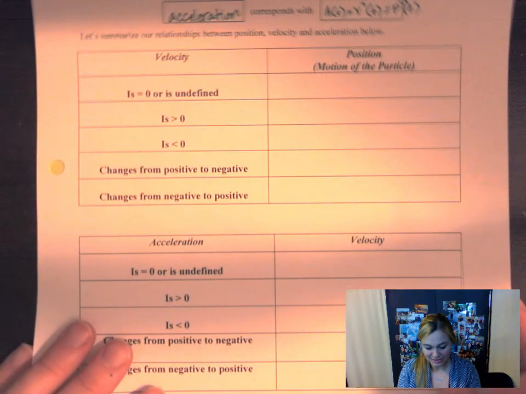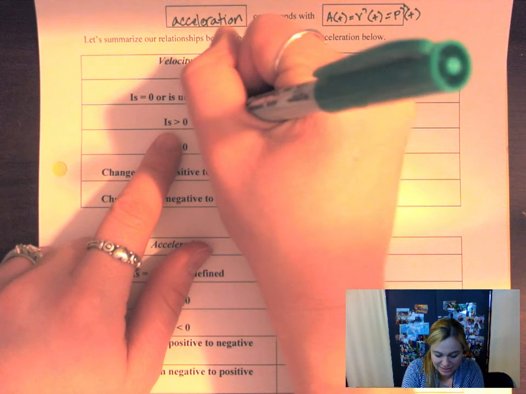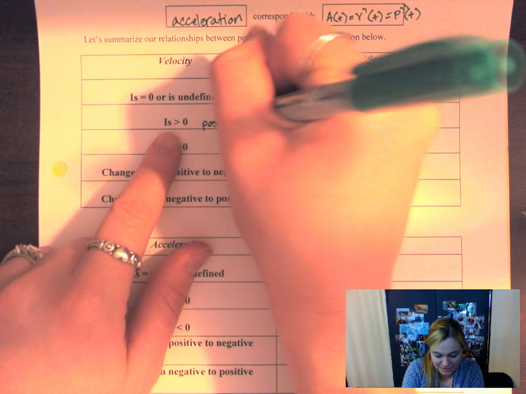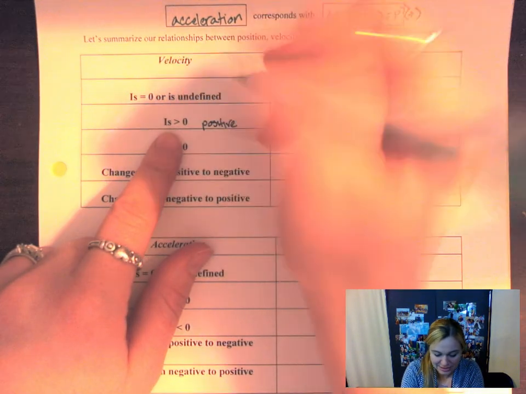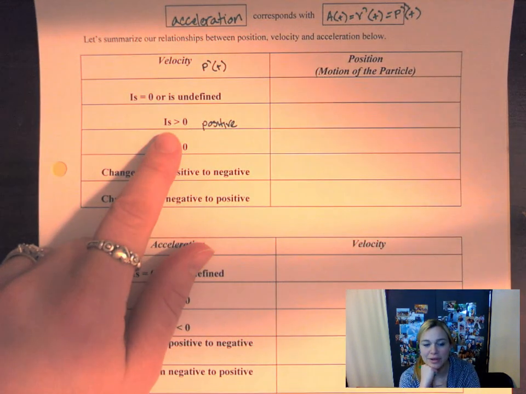Okay, so now we're making the connections between all these things. Velocity is greater than 0, or I could say velocity is positive. Let's think about this. Velocity is the derivative of position. What happens to the function when the derivative is positive?